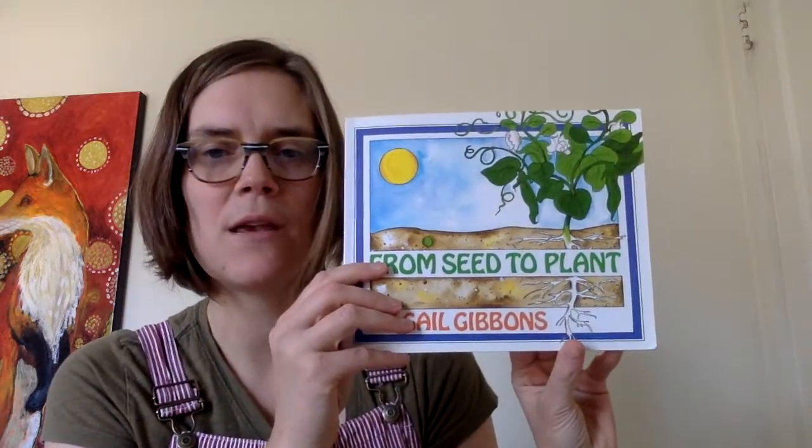Everyone. Today we're going to talk about how seeds grow and how plants make new seeds to grow new plants, the life cycle of the plant. Yesterday we talked about bees and how bees are really important for plants so that plants can pollinate and make new plants. So I found this book called From Seed to Plant by Gail Gibbons.